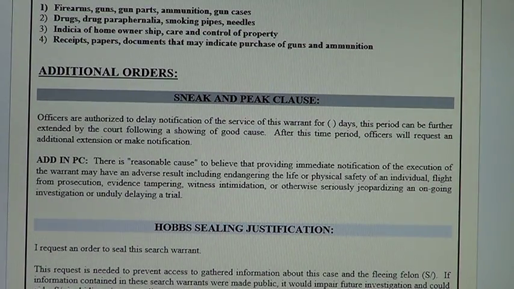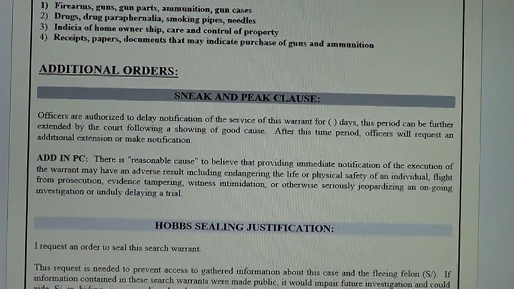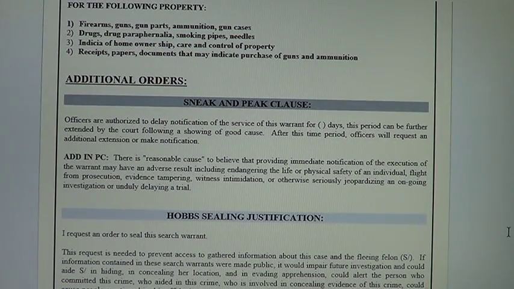When you write it, your local DA may say, I don't like this, or this is good, or I don't want this, or from now on change that. And then start your own master on your warrants. That way when you do a warrant, it makes it very quick. I pull up my master, I change the name, and then I start deleting things I don't need.